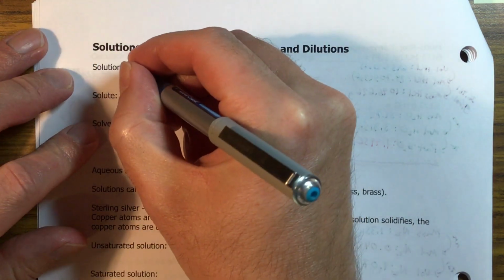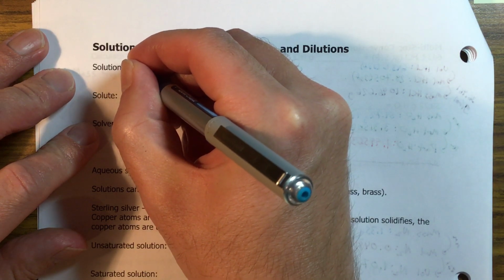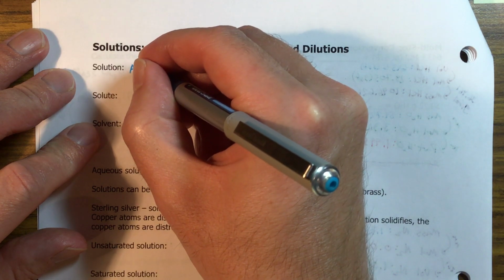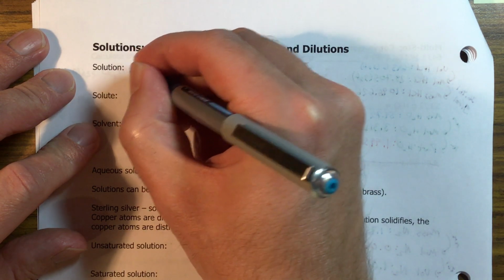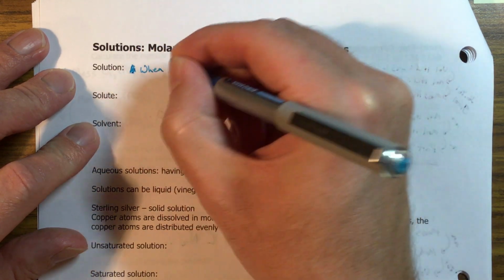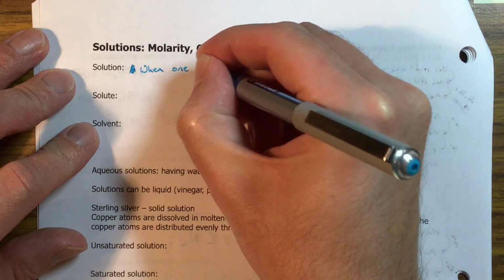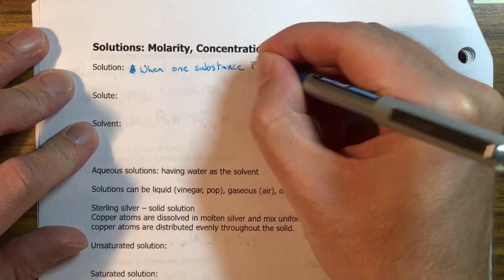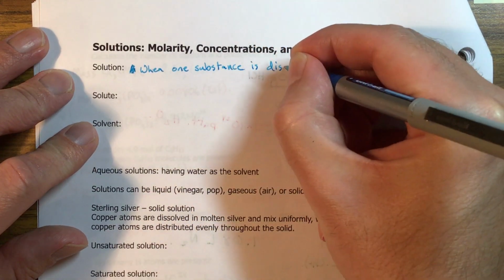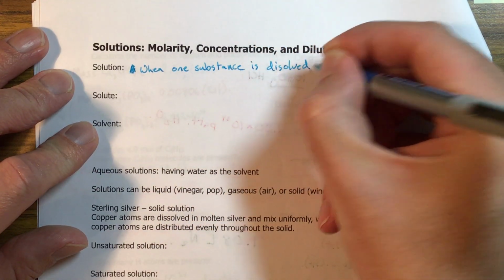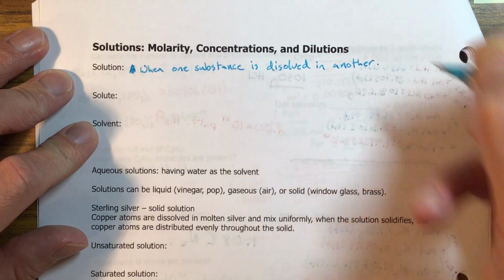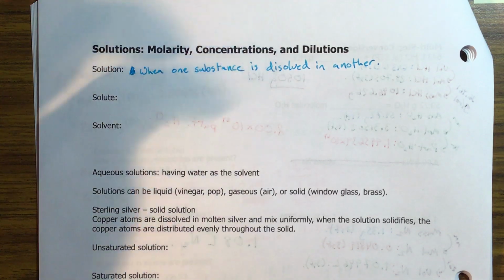So a solution is one substance dissolved in another. You studied solutions in one previous grade a lot.